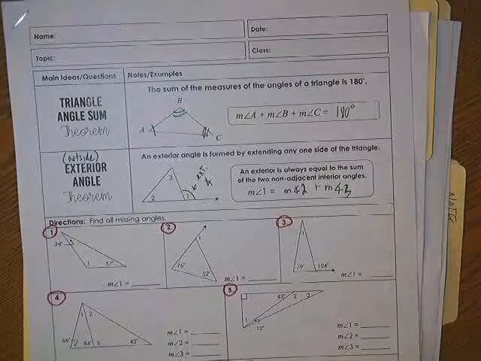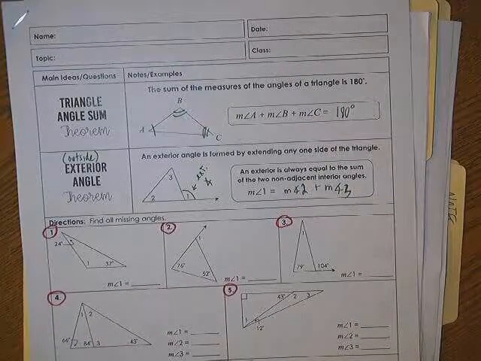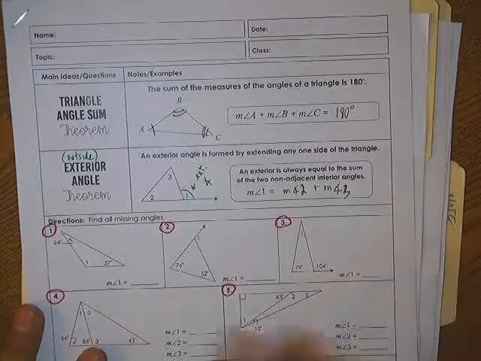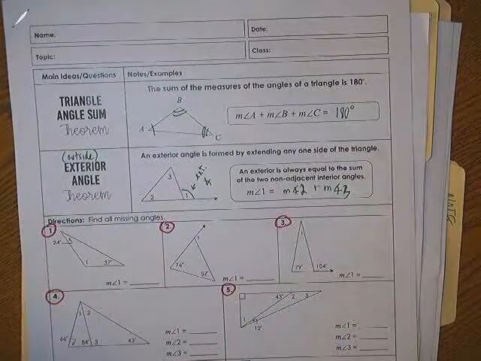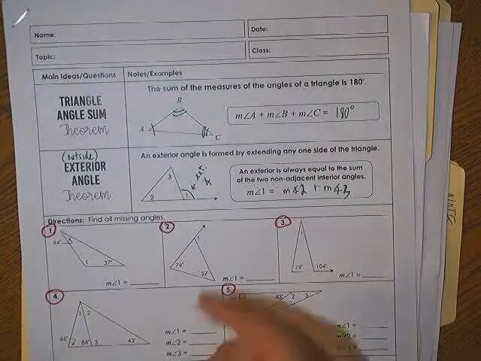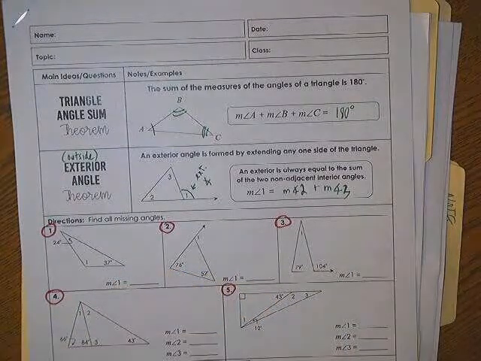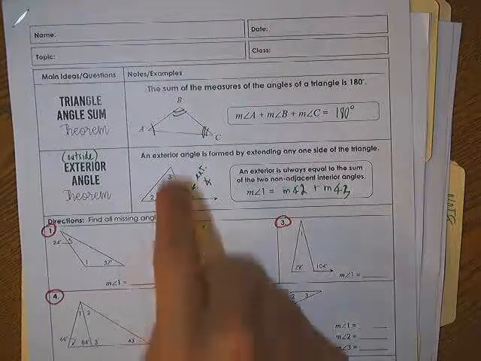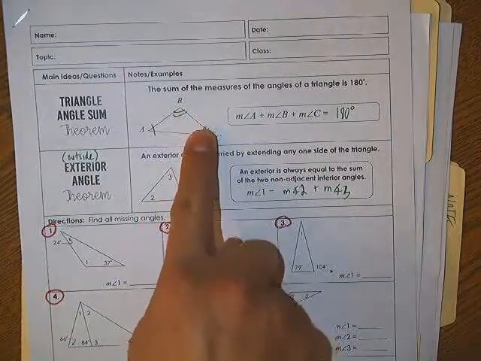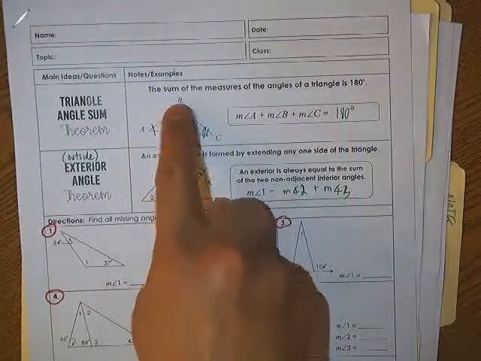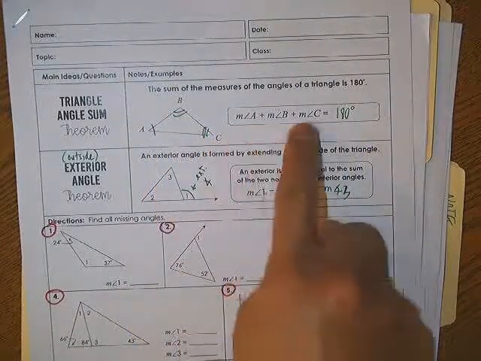Alright guys, so this is the lesson on triangle sum theorem and also talking about exterior angle theorem. So triangle sum theorem, just going over what we covered in the first semester and in the previous lessons, is that all three angles are going to add up to 180. So A, B, and C, all the interior angles are going to add up to 180.